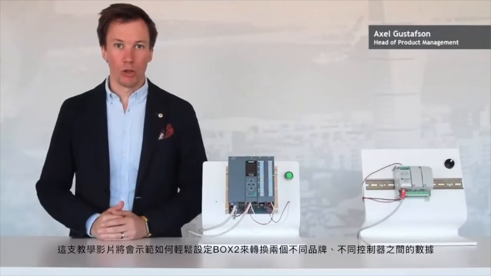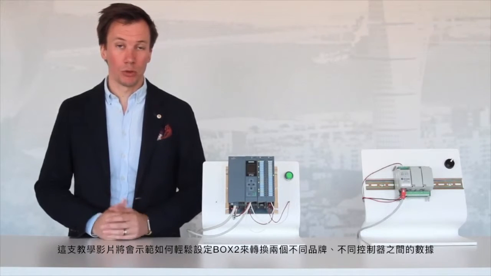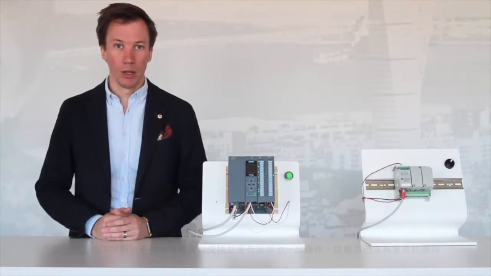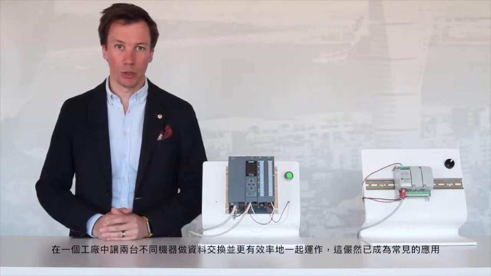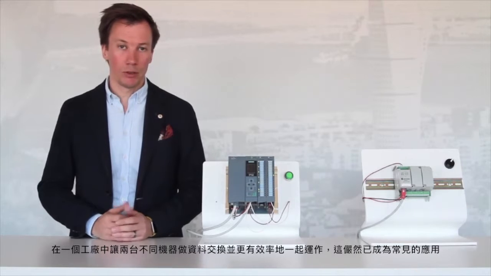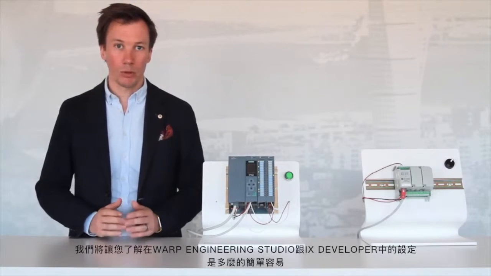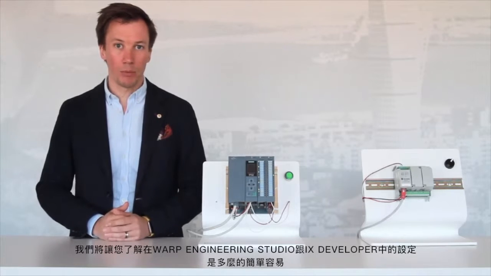This tutorial will show how easy it is to set up box2 to exchange data between two different controllers of different brands. This has become a quite common use case where customers want to exchange data between two different machines in the same factory so they can work more efficiently together. We will now show how easy this is to set up in Warp Engineering Studio and iX Developer.